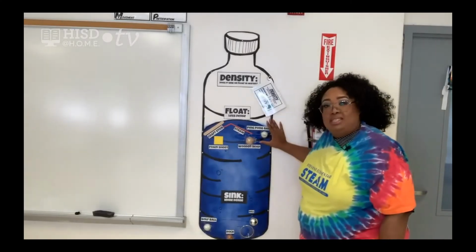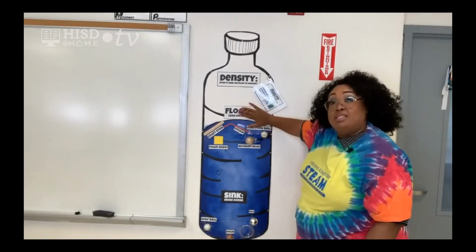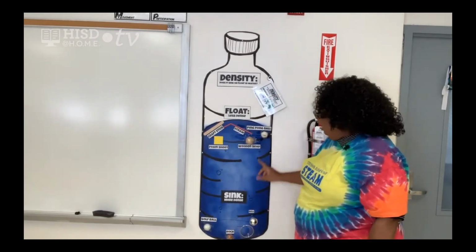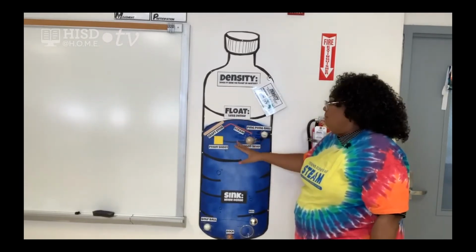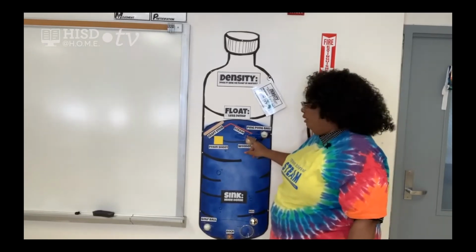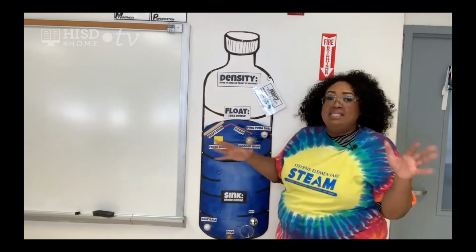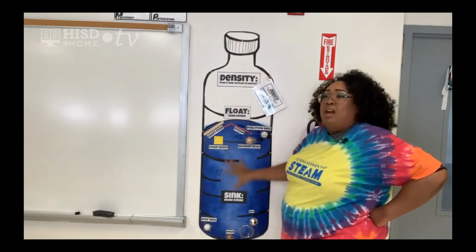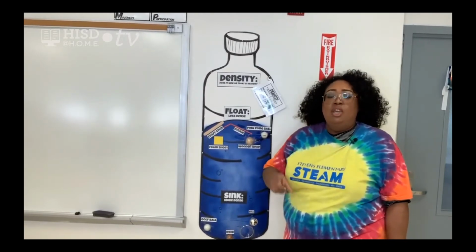So now that we see the objects that float on top of the water and sink on the bottom, we notice that some of the ones that float are wood or plastic, and some of them are bigger than the ones down here. Some of them that sank are smaller, so size doesn't have everything to do with it. These are metal. We talked about all these solids, but what about liquids? What can we do with liquids? Do liquids sink and float on water?